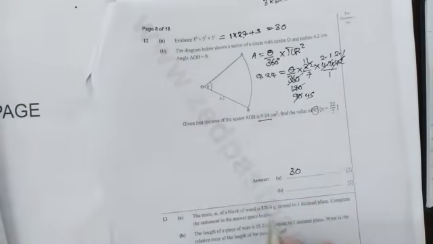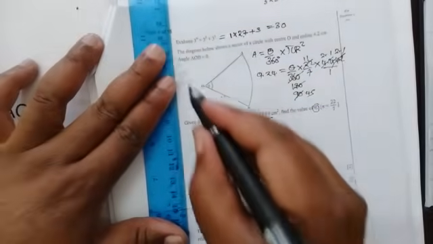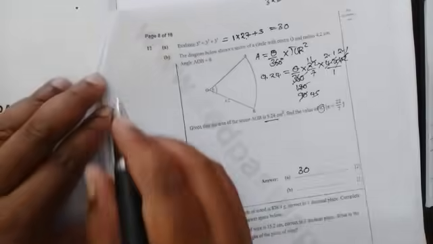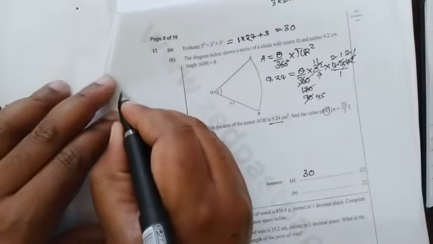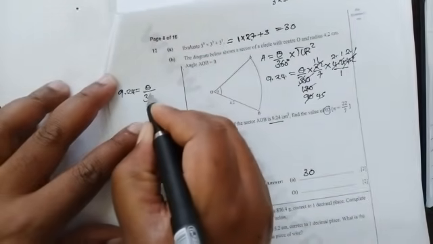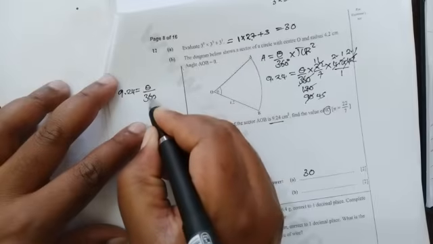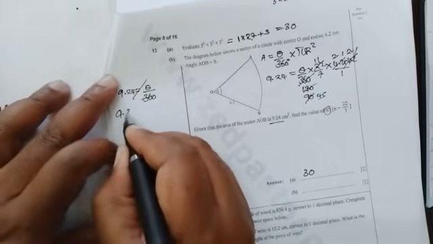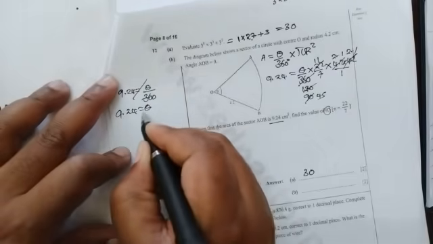So let me rewrite it here. You need to take time, otherwise you can mislead yourself. So you have 9.24 is equal to theta over 360. Take note, this is now theta over 45.